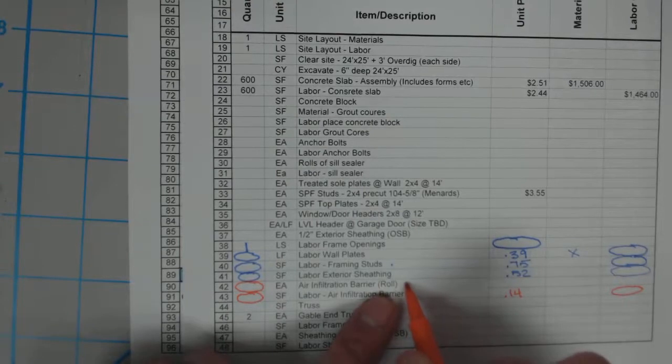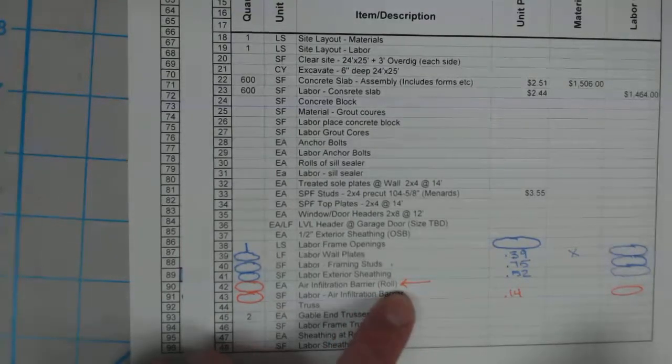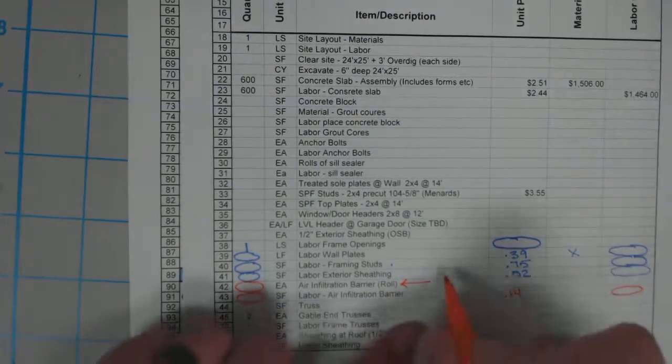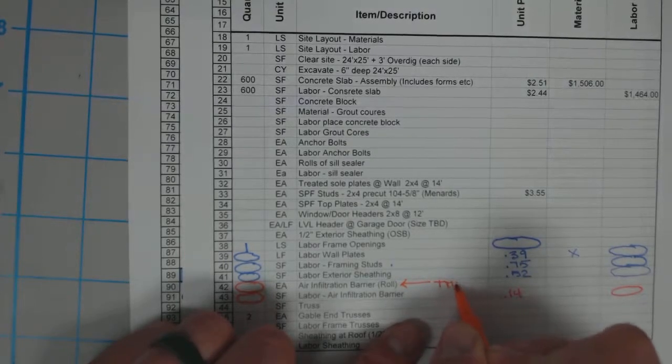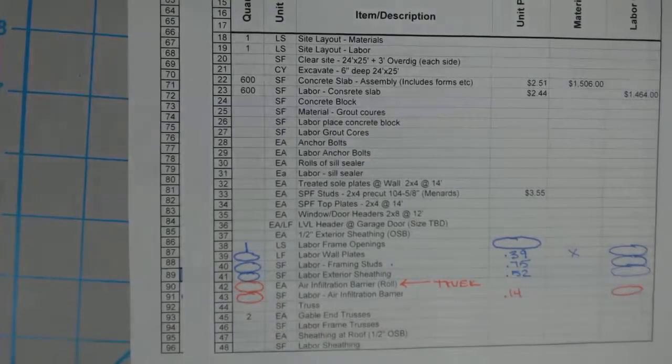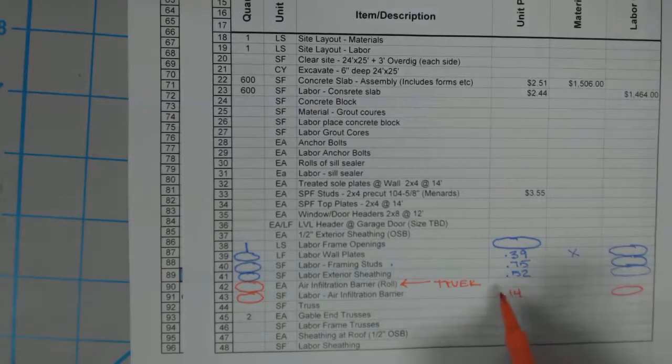I'm going to let you guys find and determine the cost of those rolls. You can feel free to use the product called Tyvek. It's a very common product. There are others. If you'd like to substitute something else out, you can definitely take a look at that.